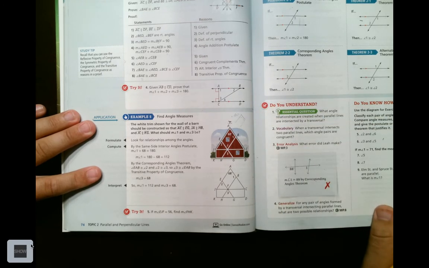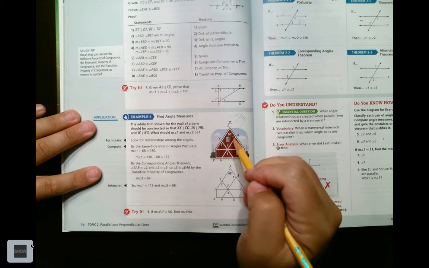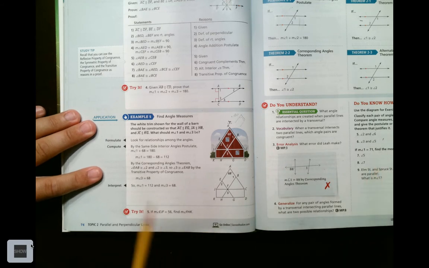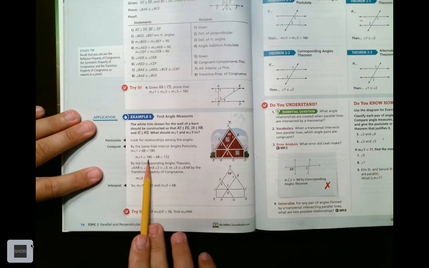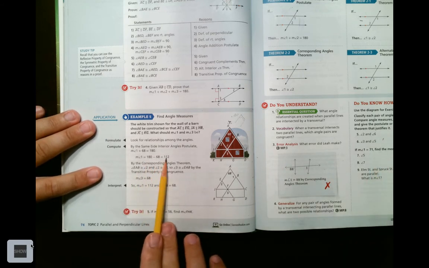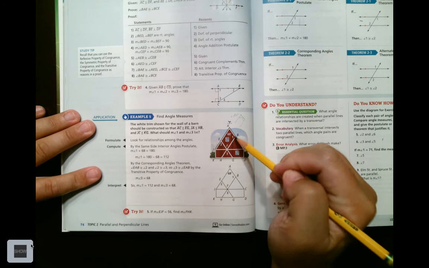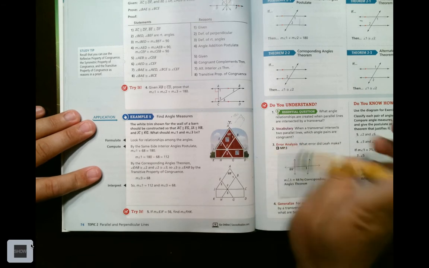That's that same side interior angles postulate. So if I add angle 1 to 68 degrees, it's going to equal 180. You can see right here they start doing some math. 180 minus 68 is 112. So right now, I know that angle 1 is 112, because 112 plus 68 is 180 degrees.